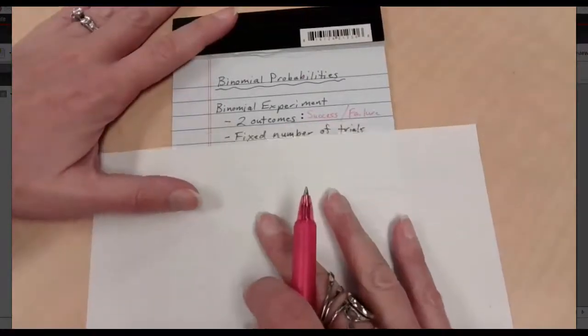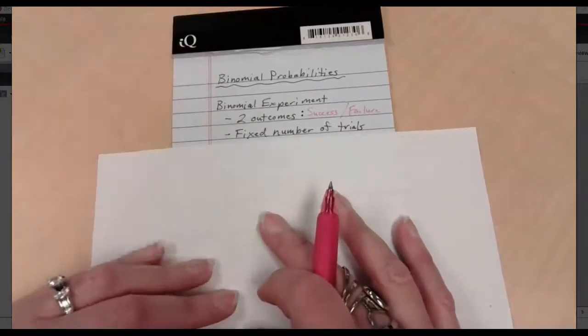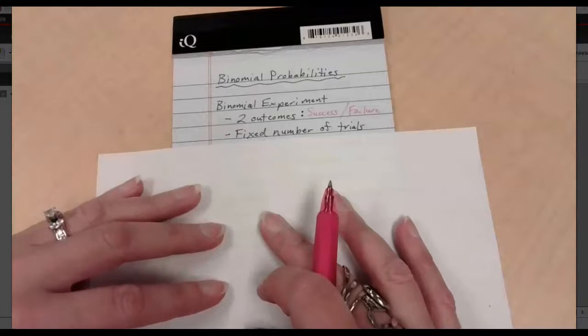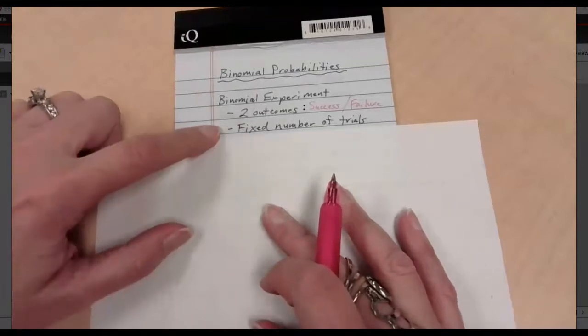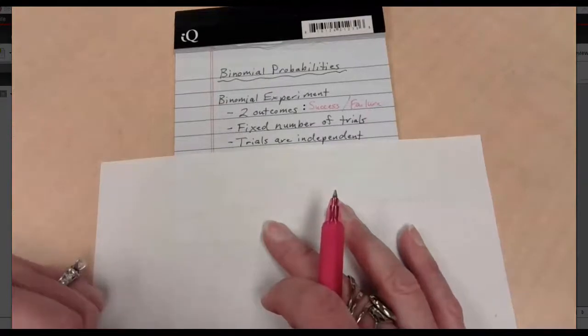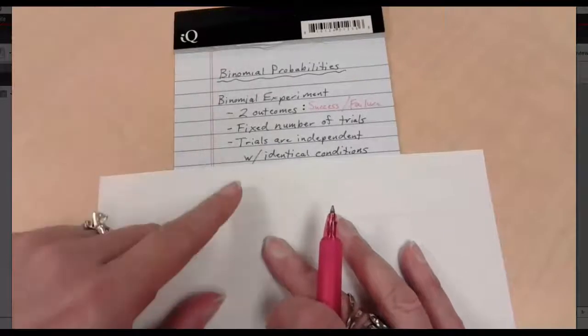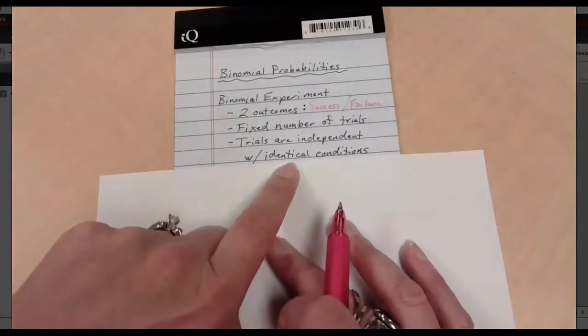Other features of binomial experiments include you will have a fixed number of trials, so the same number of trials for each situation that we've got coming up here. I'll show you an example in a second, so this will make some more sense to you. The trials are going to be independent. That means that the outcome of one trial should not be affecting the outcome of another trial, and they should also have identical conditions for those trials.